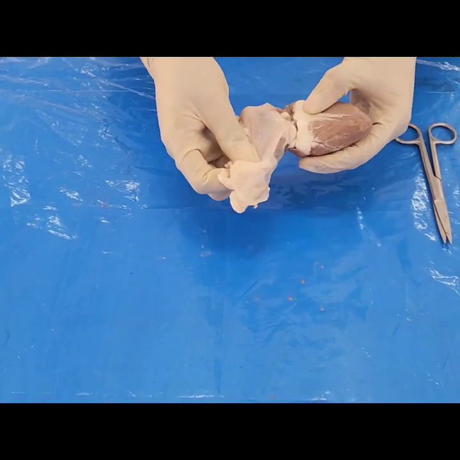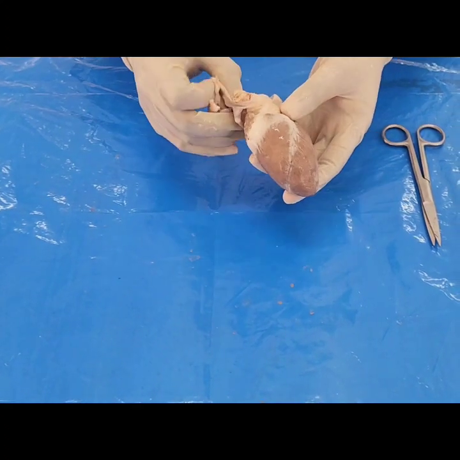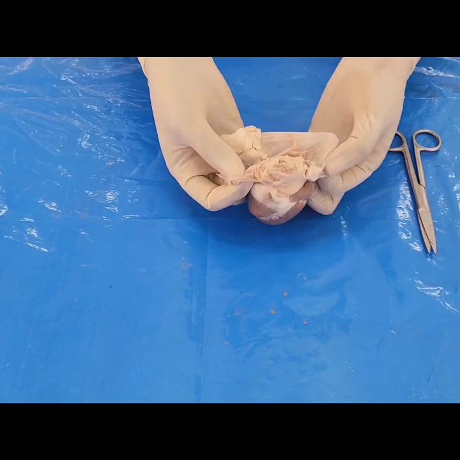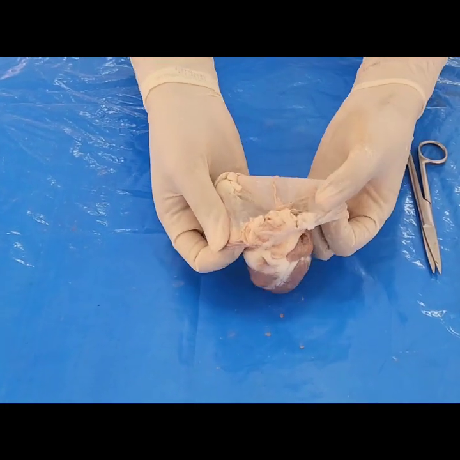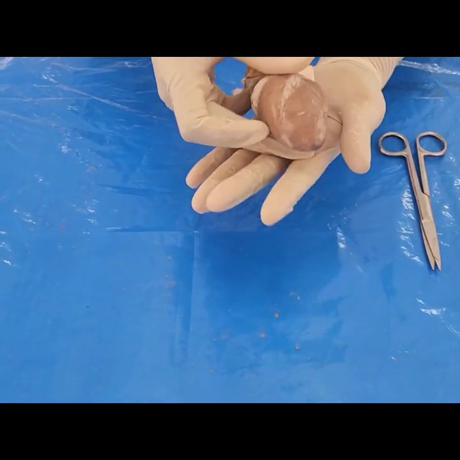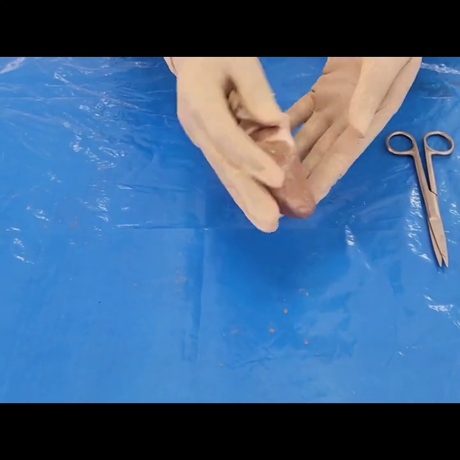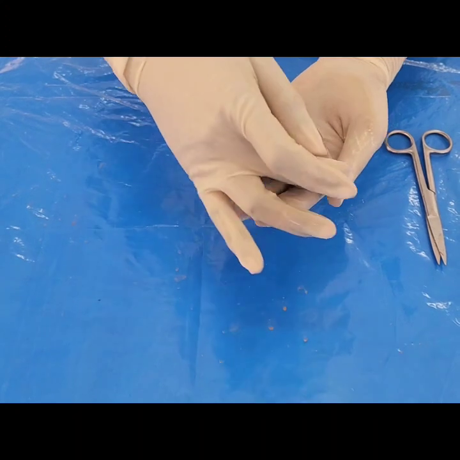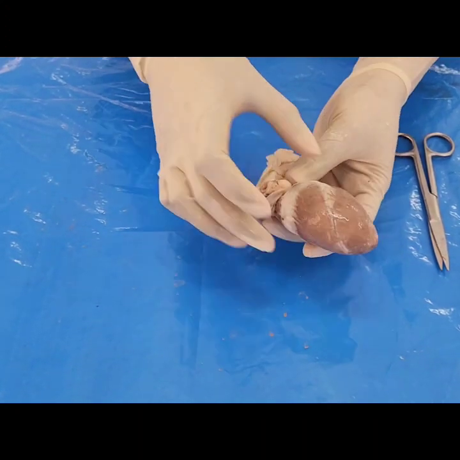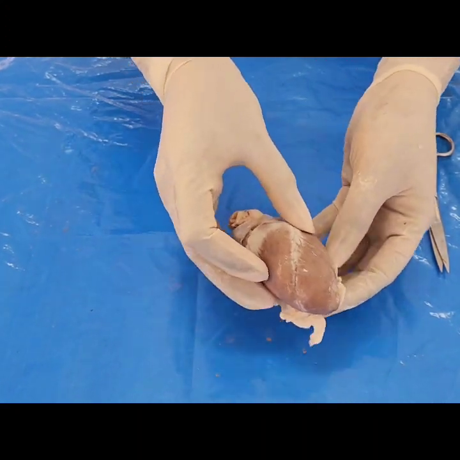So it is encircled. The base and the apex of the heart, everything, is covered by the pericardium. So we have removed the pericardium. And now this is the sternocostal surface of the heart, and this is the diaphragmatic surface of the heart, and this is the base of the heart, and this is the apex of the heart. Okay, this is about the heart of a goat.